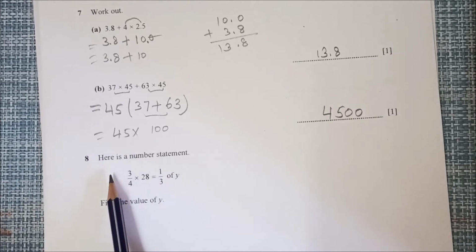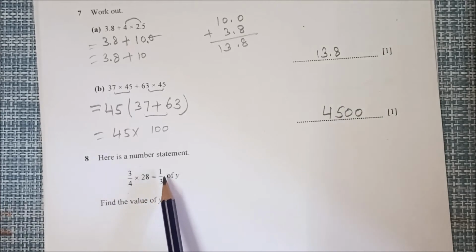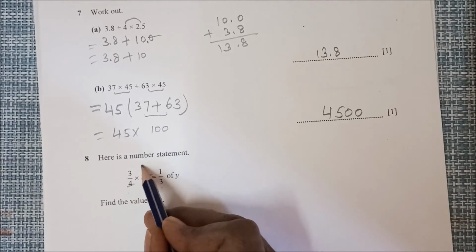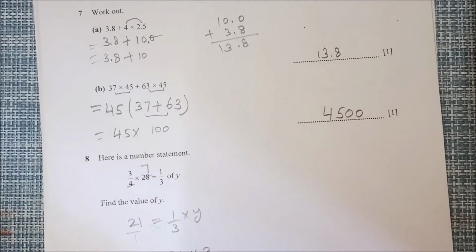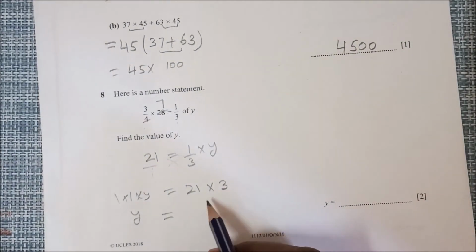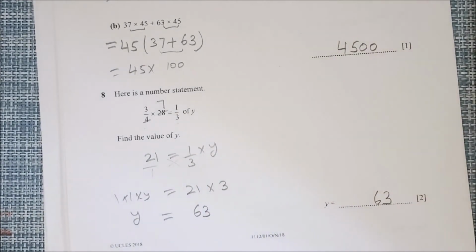Number 8. Here is the number statement. 3 over 4 times 28 equals 1 over 3 of y. So let's simplify the left hand side first. 4 times 7, so on the left hand side we have 21. This side is 1 by 3 times y. So we can just cross multiply. This is going to be 1 times y times 1. This side is 21 times 3. So y times 1 is y. This is 63. So the final answer will be 63.